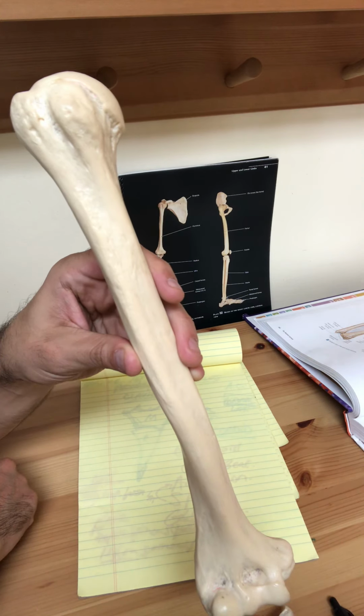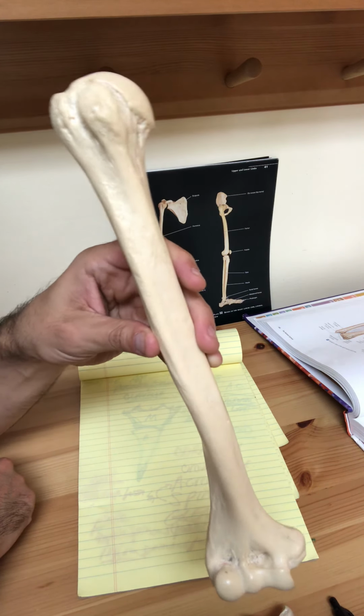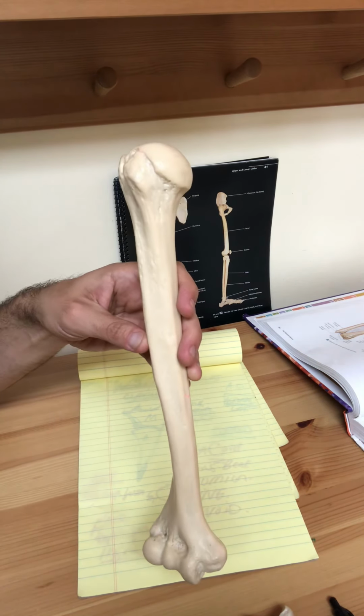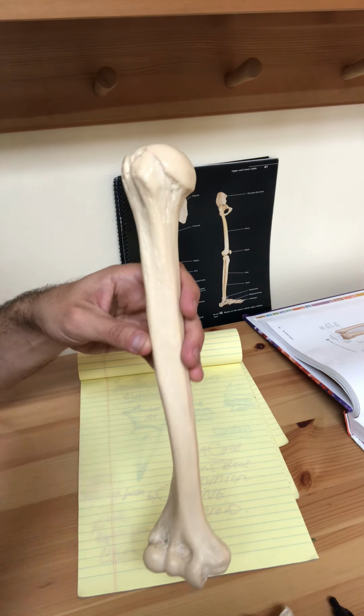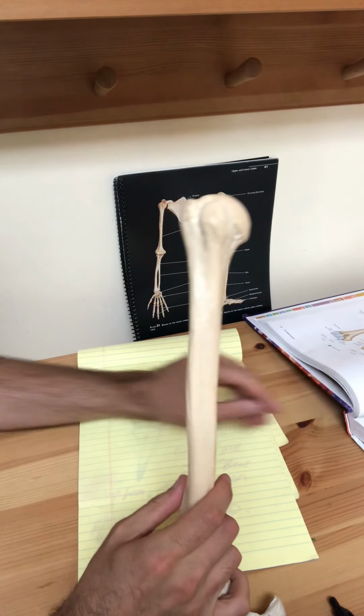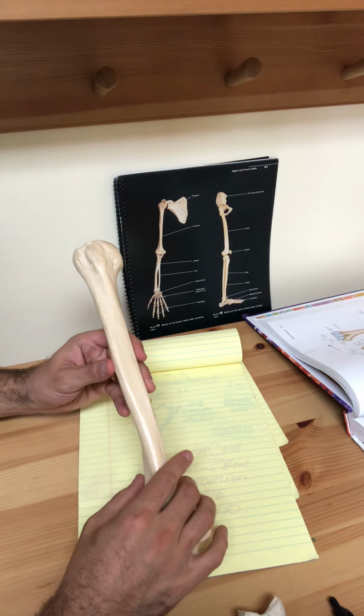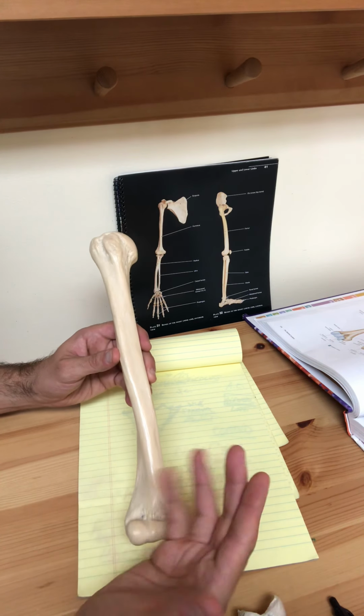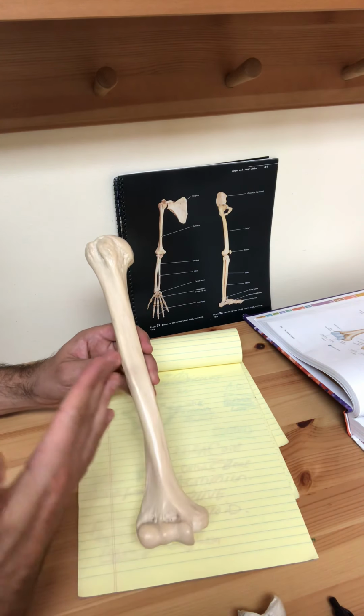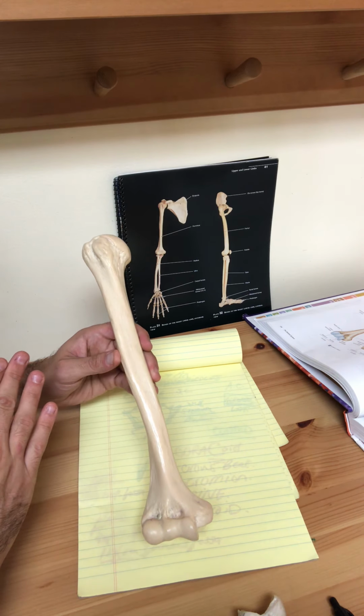It separates the greater and lesser tubercles of the humerus. The greater and lesser tubercles are anterolateral structures.